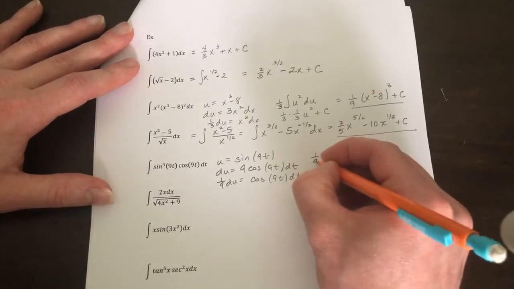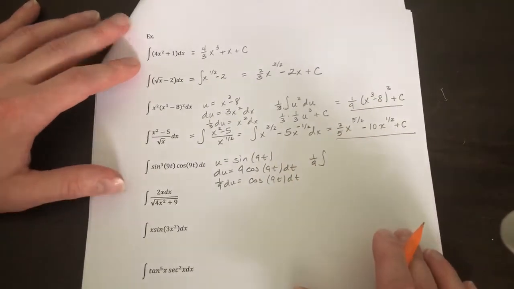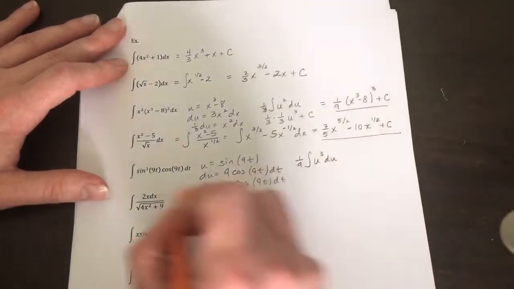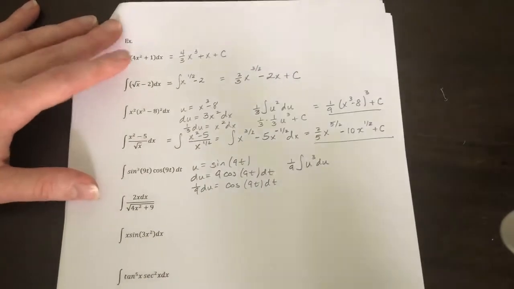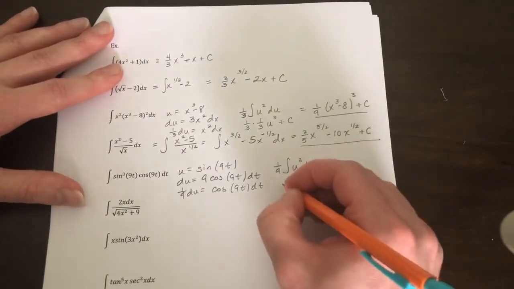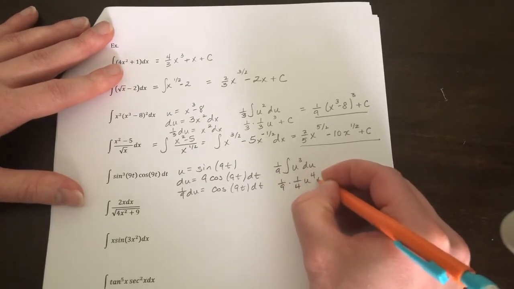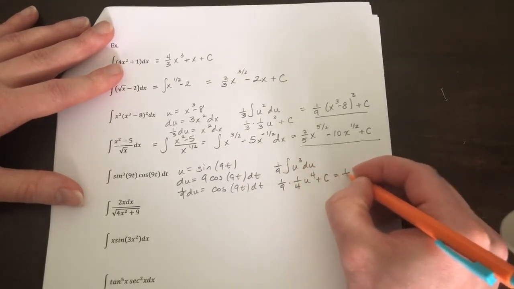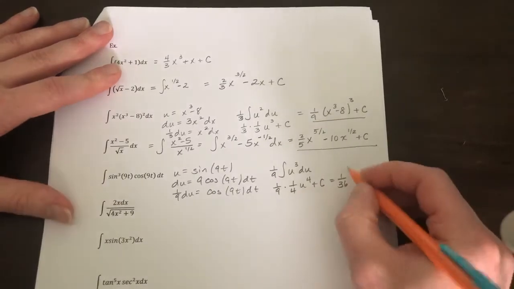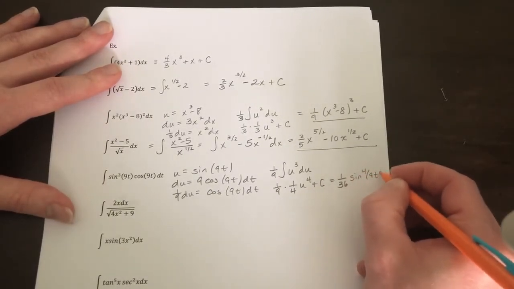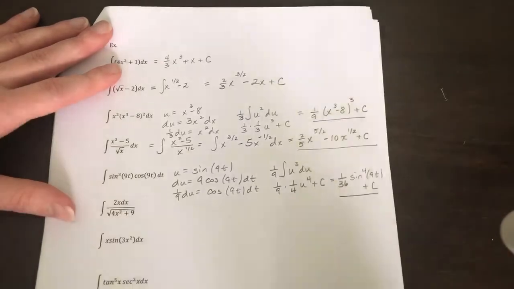So this becomes 1/9 the integral of u cubed du, because my u is being raised to the third power. And we're going to add 1 to the exponent, divide by the new exponent. So it's 1/36 sine to the 4th of 9t plus c.